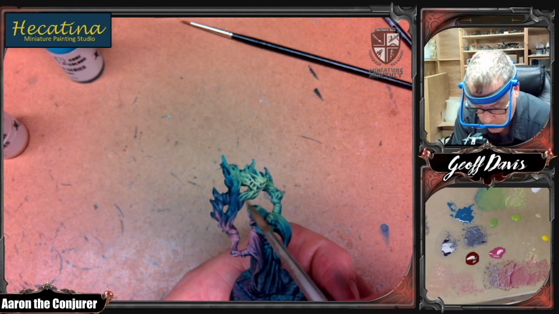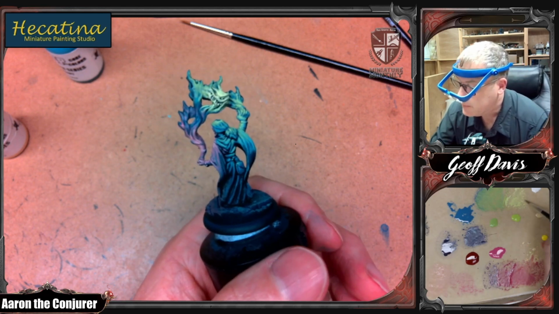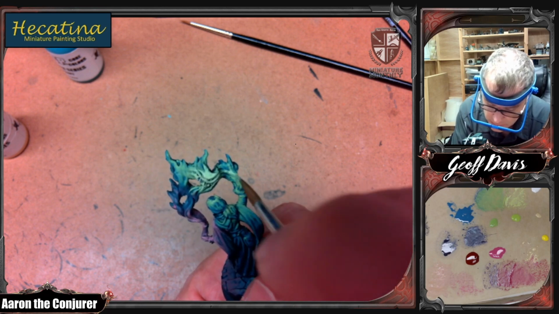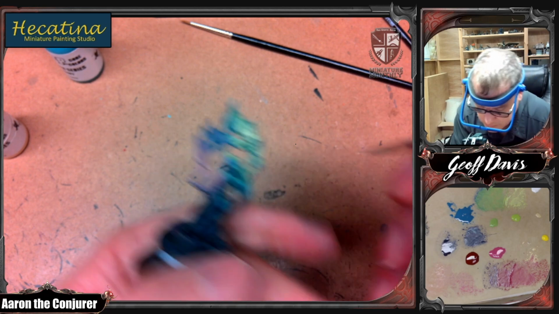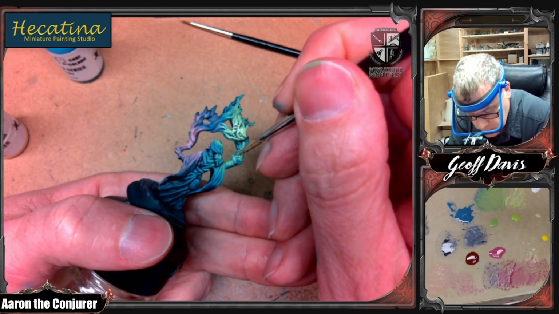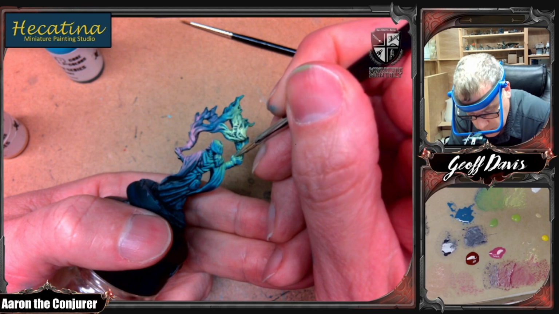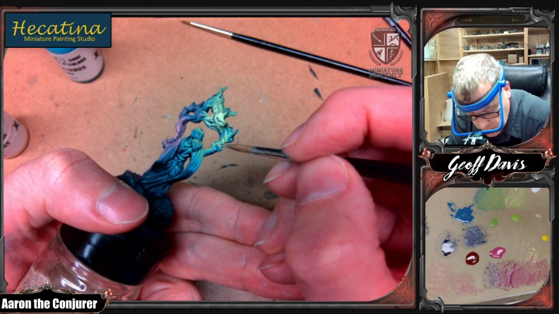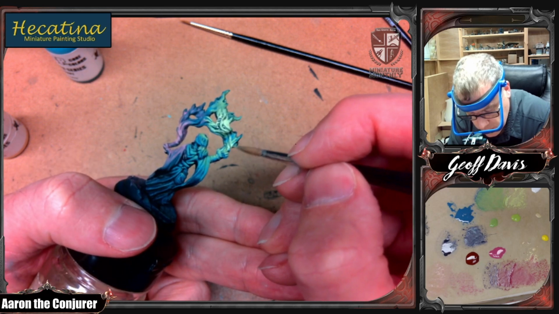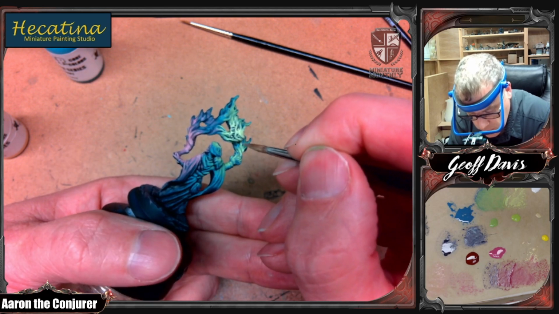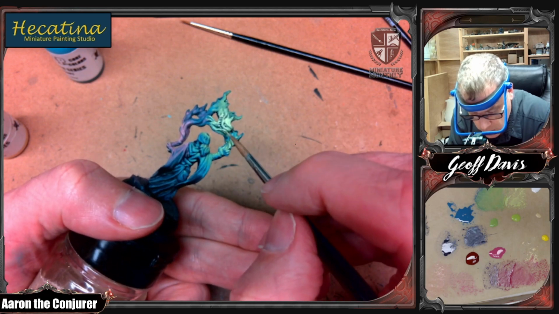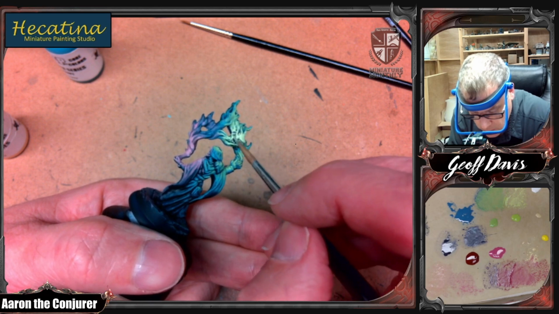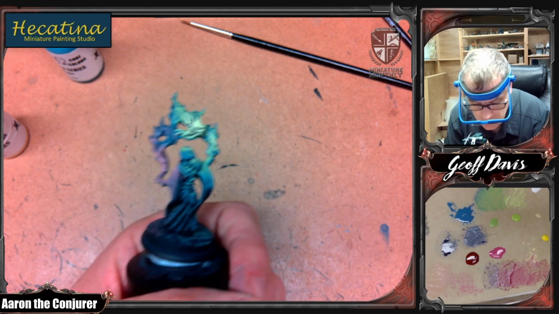Just clued in to that's what this miniature was. And a little bit of the light in the center of the spell effect down towards his hand. Maybe just a bit of that light peeking out from between his fingers. There we go.